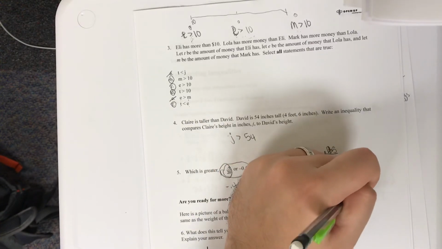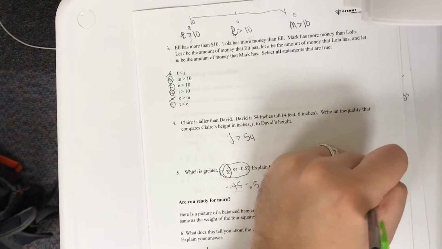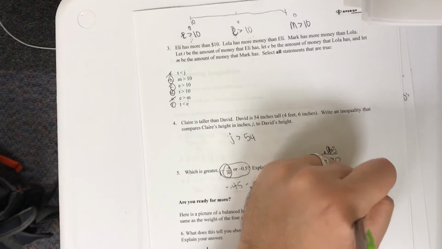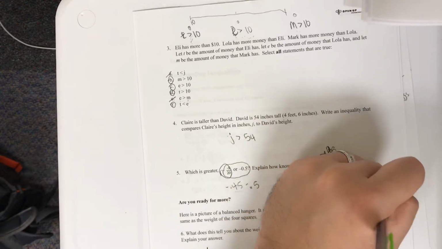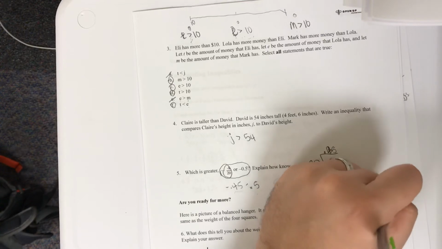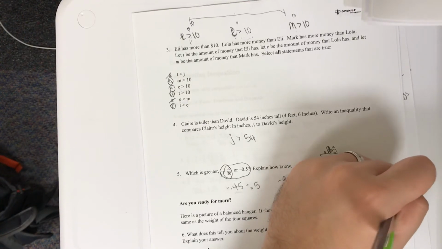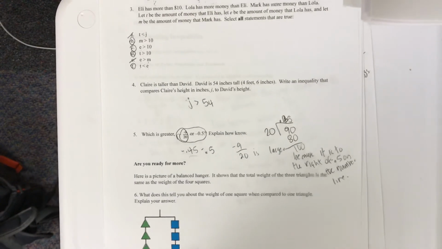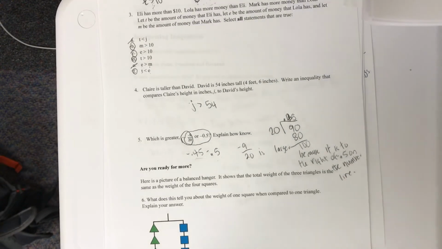because it is to the right of negative 5/10 on the number line. So my apologies there. We're getting there, almost. So here's a picture of a balanced hanger. It shows that the total weight of the 3 triangles is the same weight as the 4 squares. What does this tell you about the weight of 1 square when compared to 1 triangle?